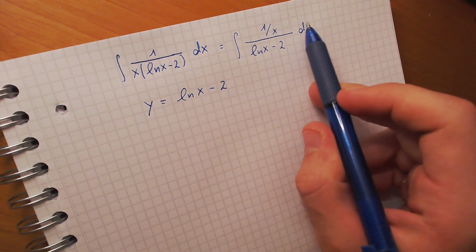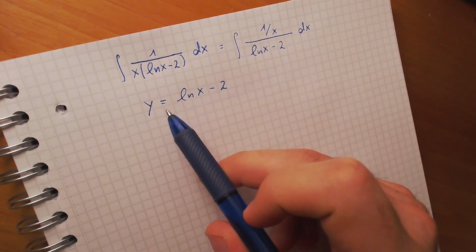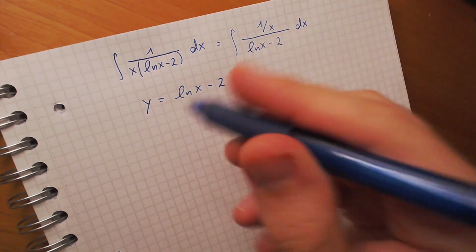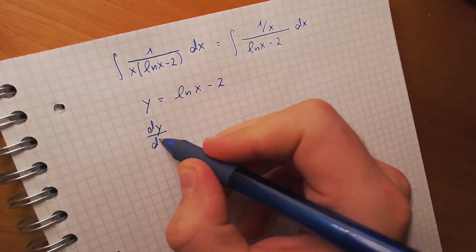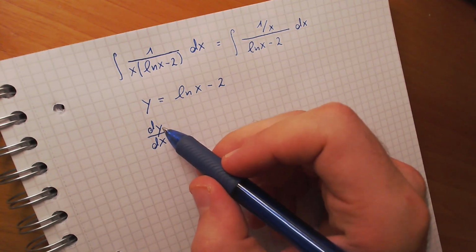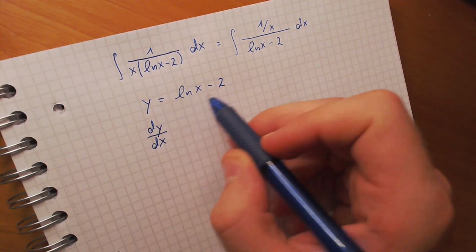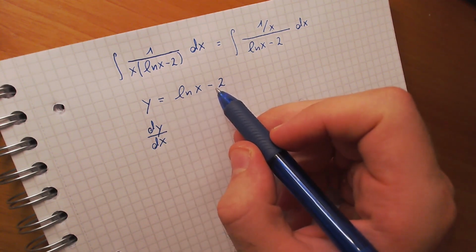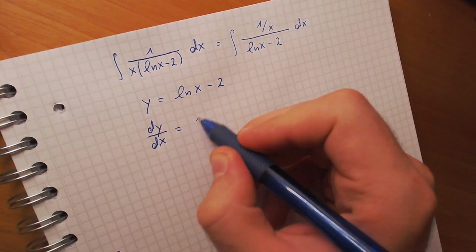So dx has to be transformed in dy, and to find dy we have to consider the derivative of y with respect to x, the derivative of the new variable with respect to the old variable. Since y is this, the derivative of this is just 1 over x.